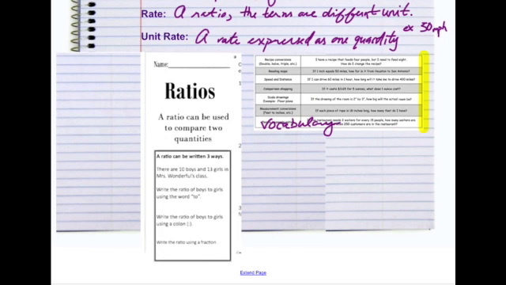So there's all different places in the real world where we're actually going to be using these ratio ideas and concepts. So starting off, we're going to fill in our little template. It says a ratio can be written in three ways. There are 10 boys and 13 girls in Mrs. Wonderful's class. First of all, you can write the ratio with the word to. So you could say the ratio of boys to girls is 10 boys for every 13 girls. So 10 to 13.